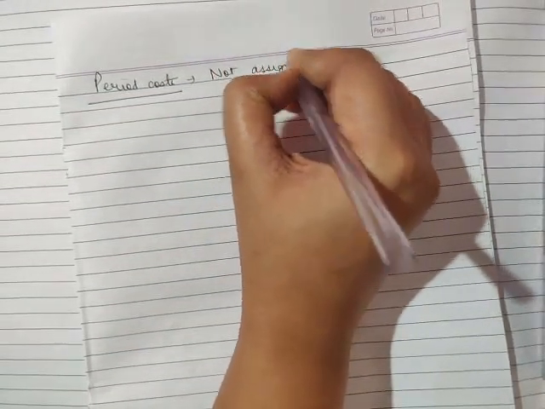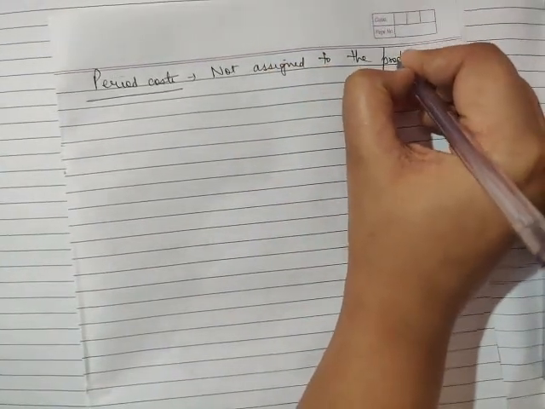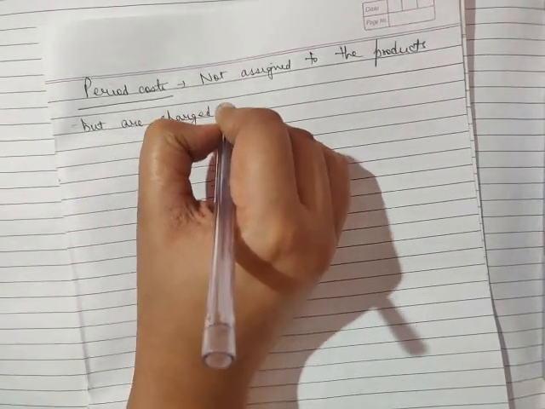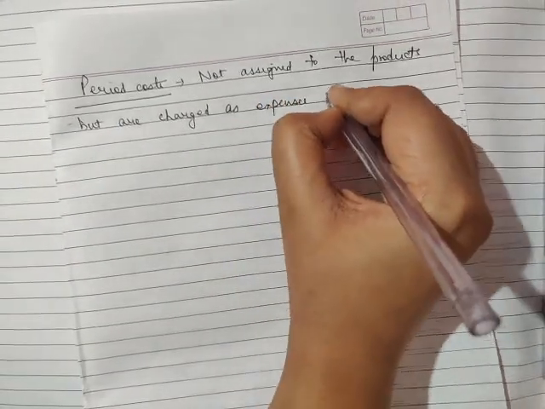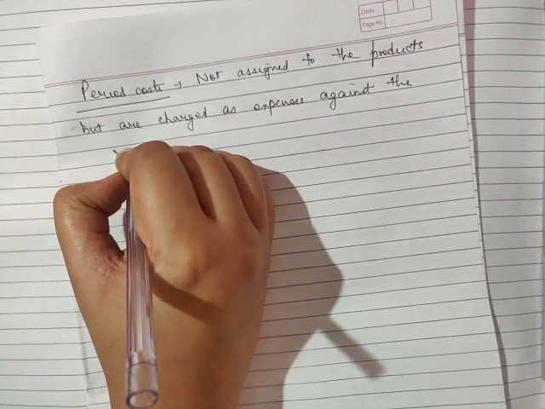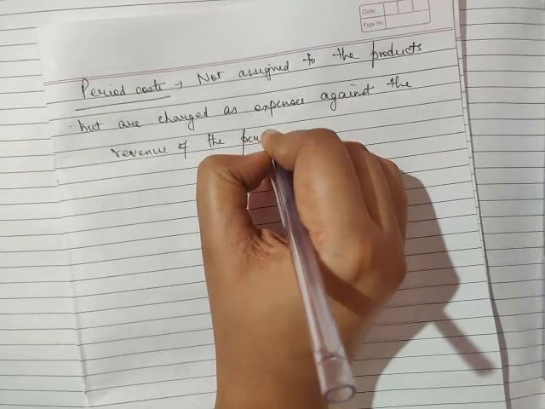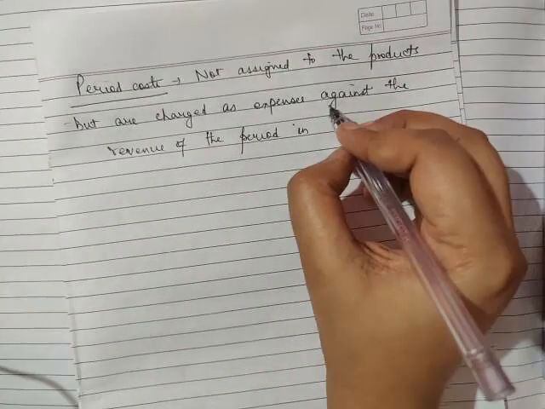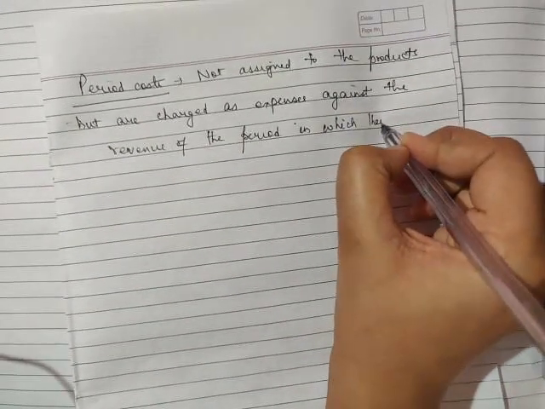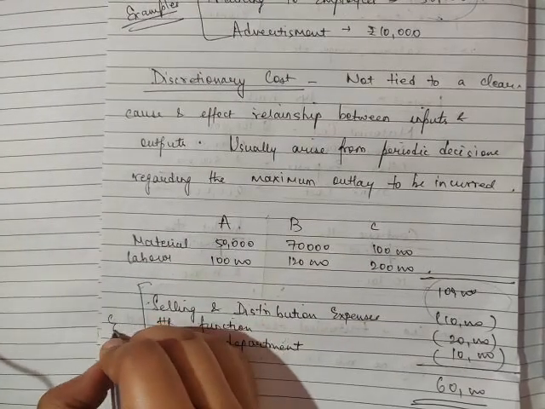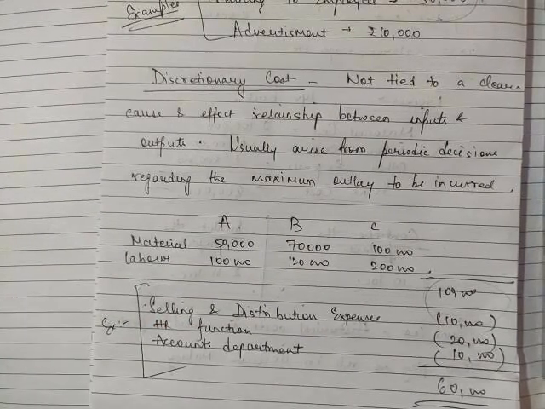Period costs are not assigned to the products but are charged as expenses against the revenue of the period in which they are incurred. Examples are selling and distribution expenses, expenses incurred for the accounts department, etc.